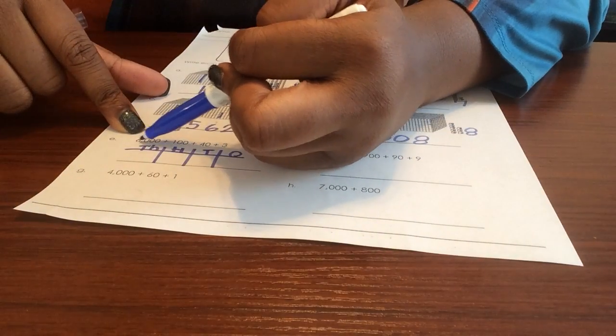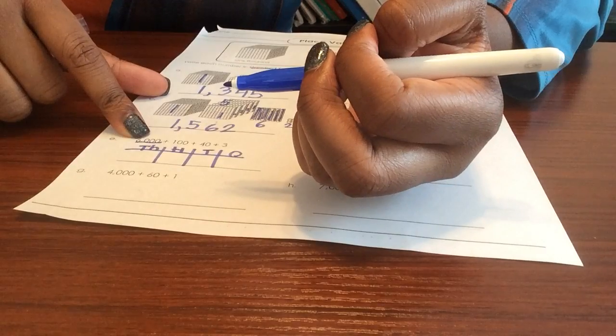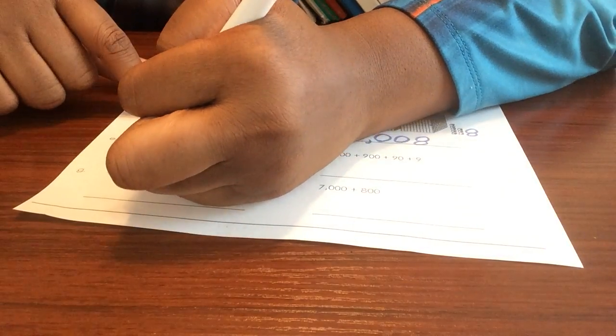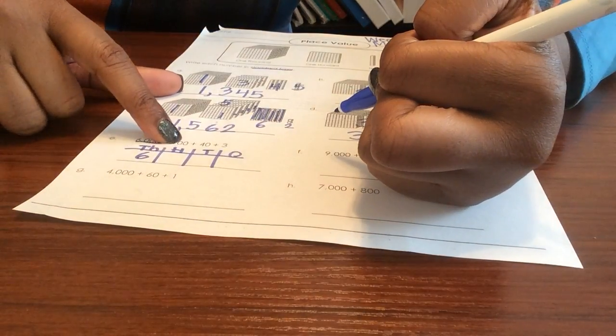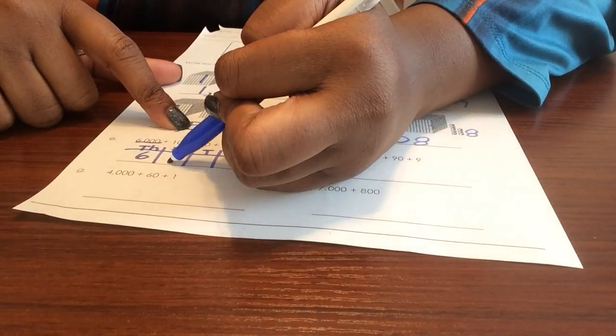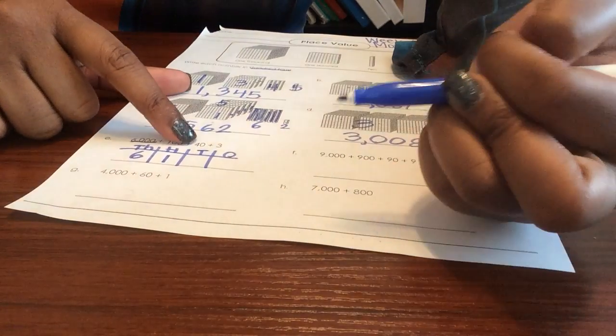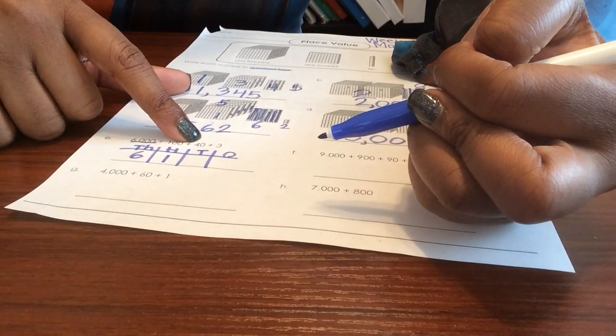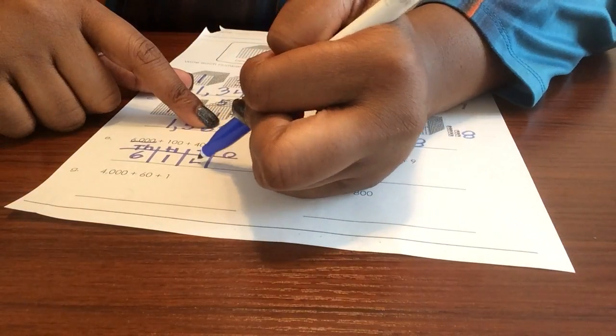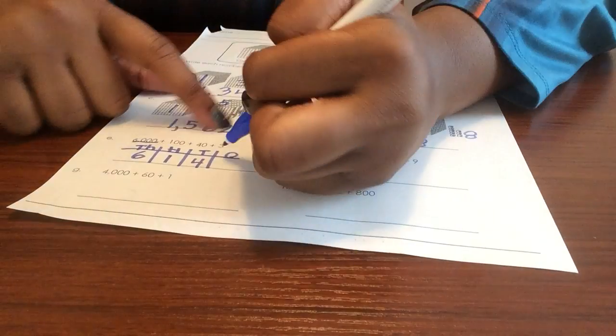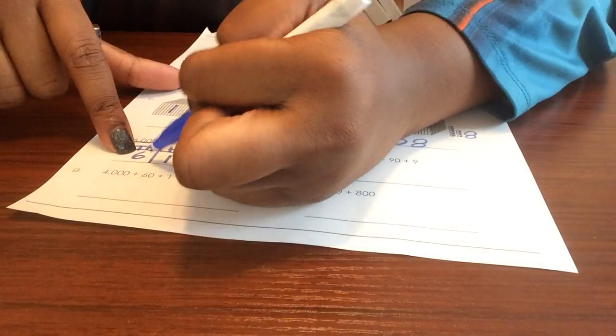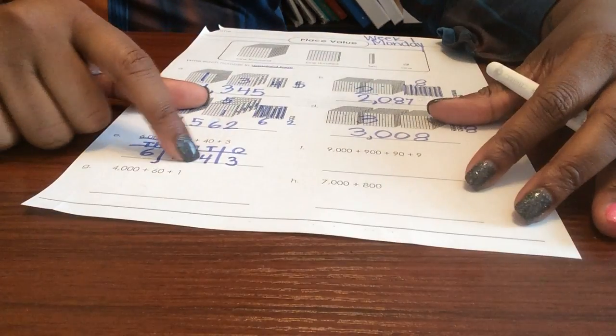So in my thousands place, it says 6,000s. So I'm going to put a 6 in my thousands place. In my hundreds place, I've got 100. So I'm going to put the number 1 or the digit 1. In my tens place, it says 40, which is 4 tens. And in my ones place, I have 3. That number is 6,143. Okay.